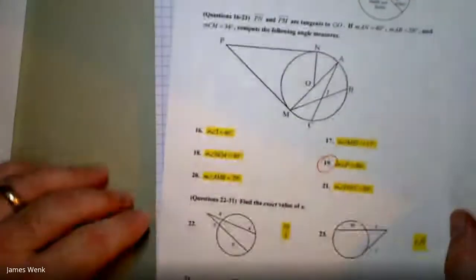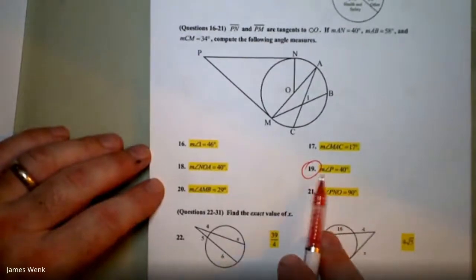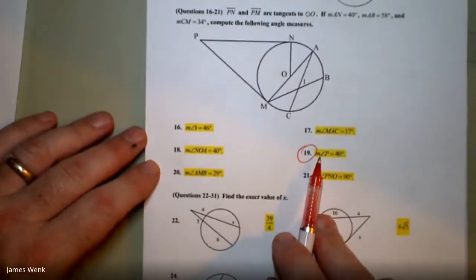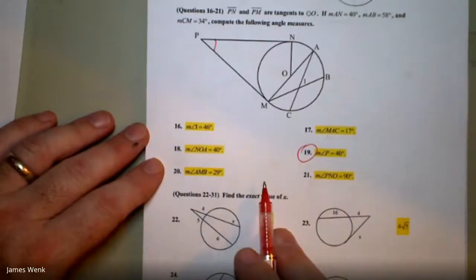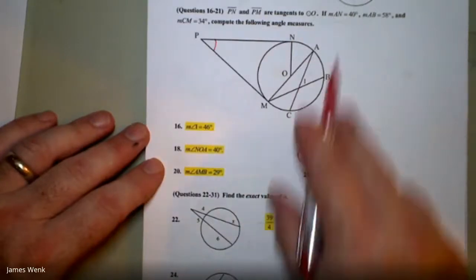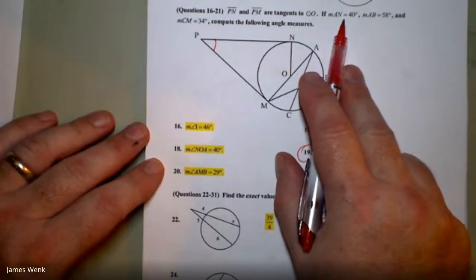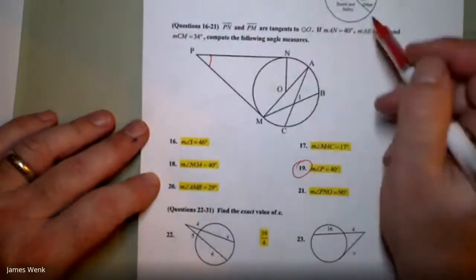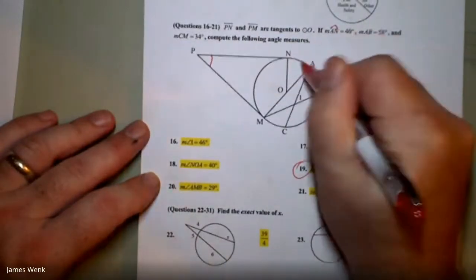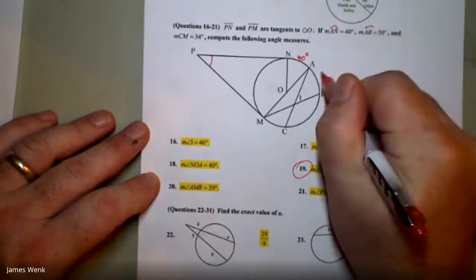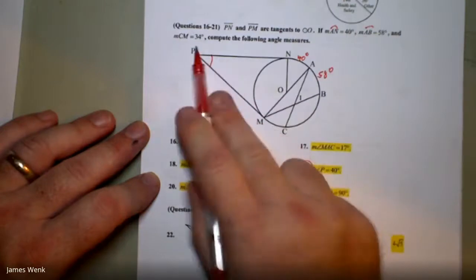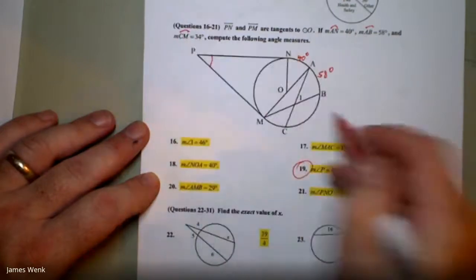Okay, let's see. Next one, problem 19. What is the measure, or actually the measure of angle P is what we're looking for. We already know it's 40 degrees because I have the answers here, but let's see. From the given clues, I think this is arc AN is 40, and arc AB is 58, and arc CM is 34.